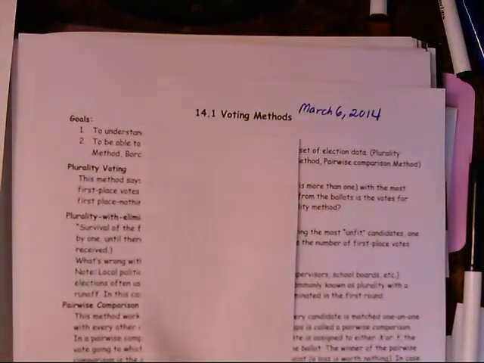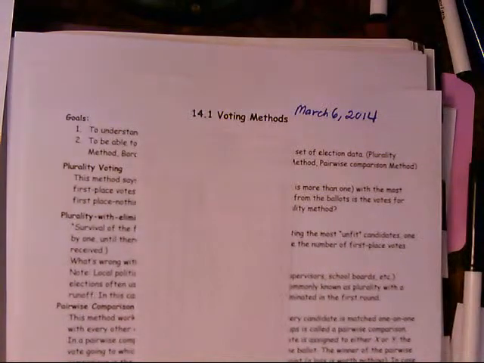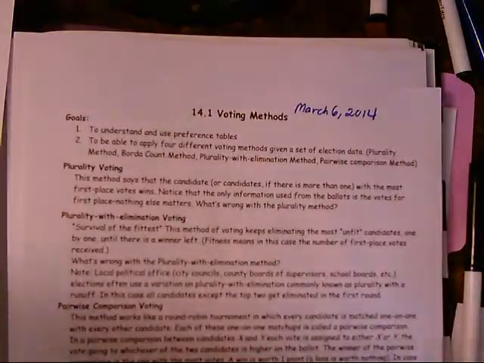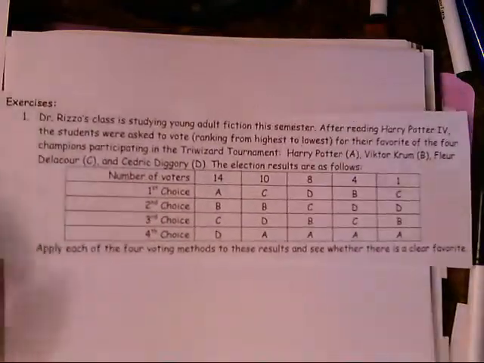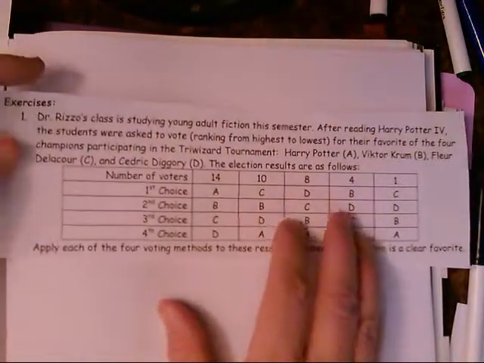Probably the best thing to do in this situation is begin by talking about a preference table. A preference table lists an individual's preferences in a voting situation. Here I've made up an example, and I've enlarged it so that hopefully it will be easier for you to see, and we'll be using this to learn about the methods by actually just working through it.